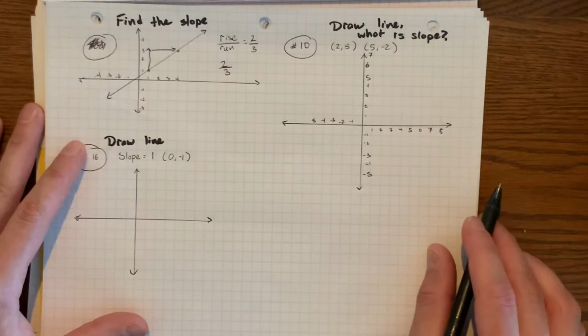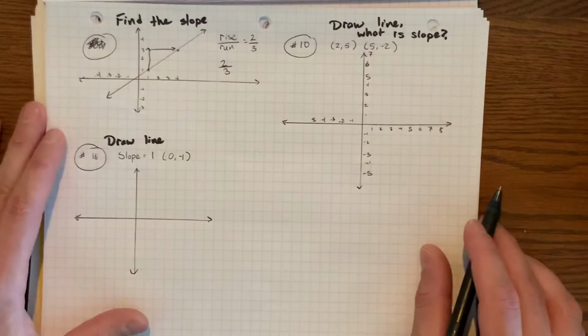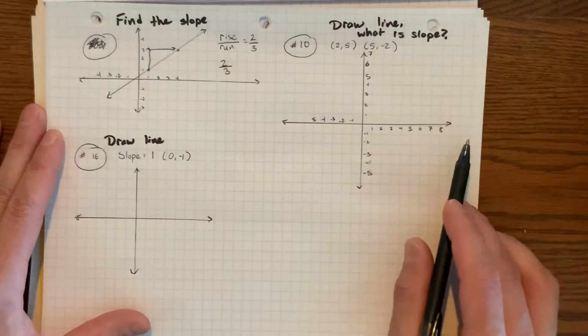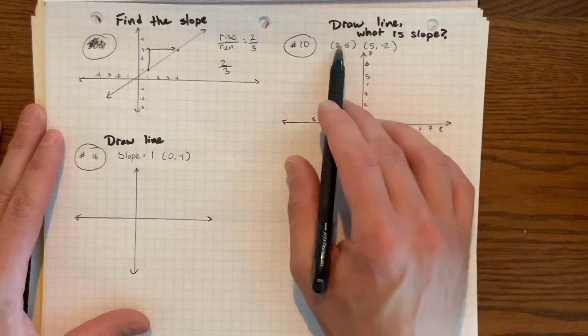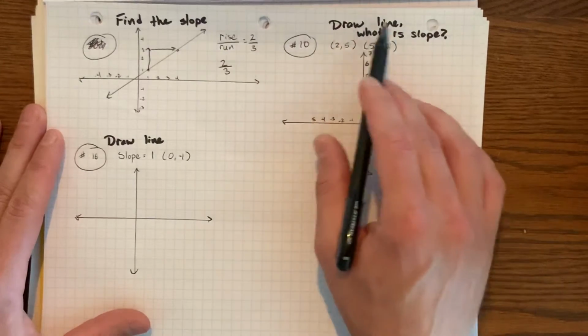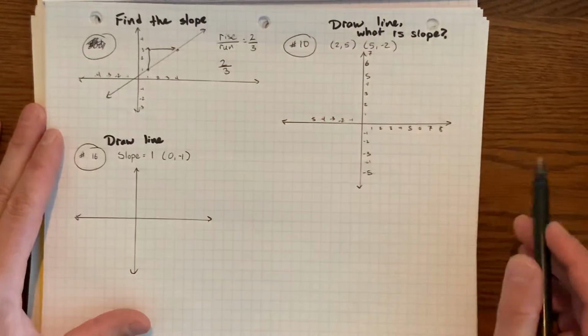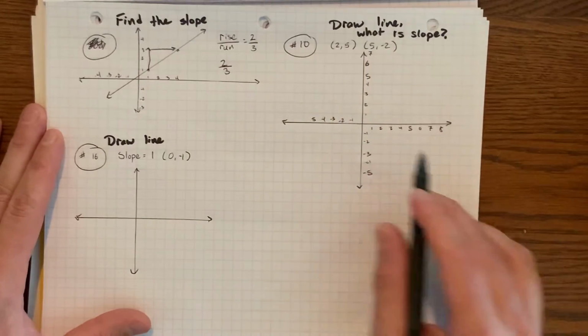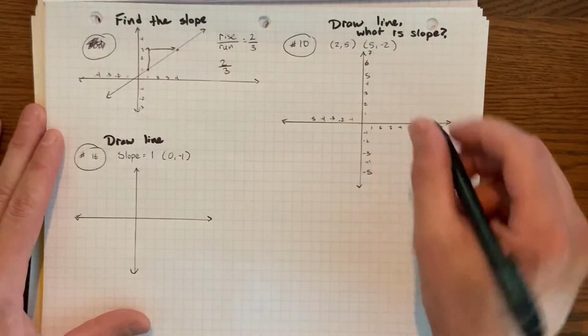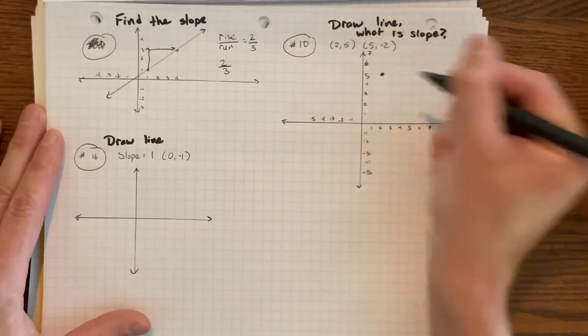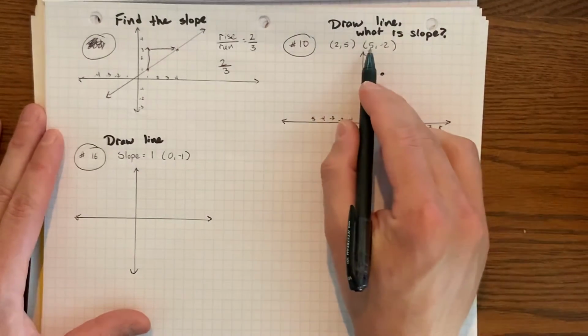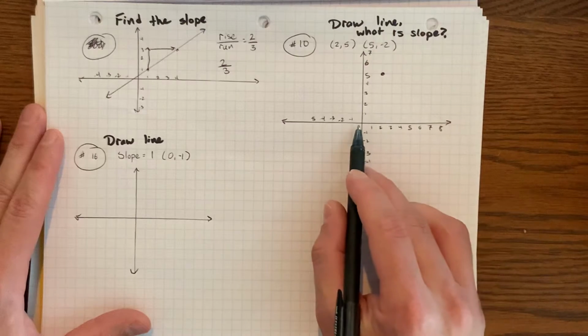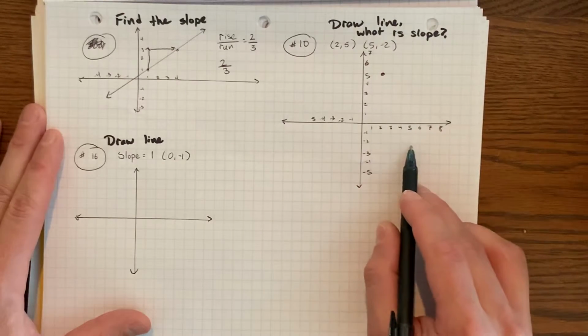And the next one I want to do is number 10. You're going to have to do number 9 and 11, and I want to walk you through number 10 as well. So here I have 2 points. I have to draw a line and then figure out what the slope is between the 2 of them. So let's start just by graphing each point. So 2, 5. There's 2, 5, and then 5, negative 2. So 1, 2, 3, 4, 5, negative 2.